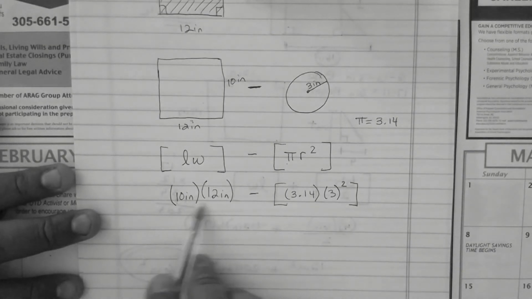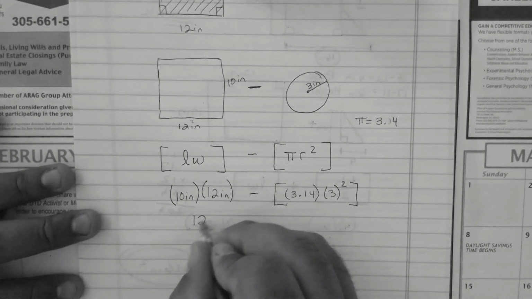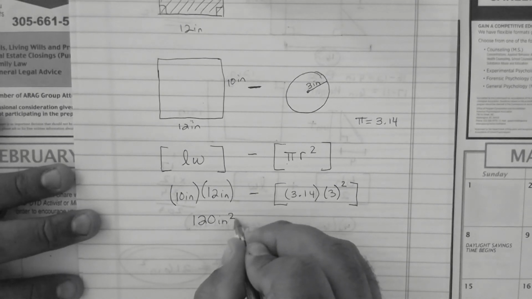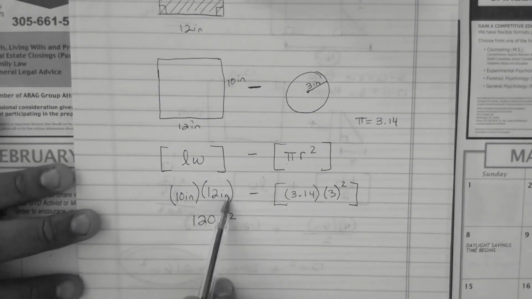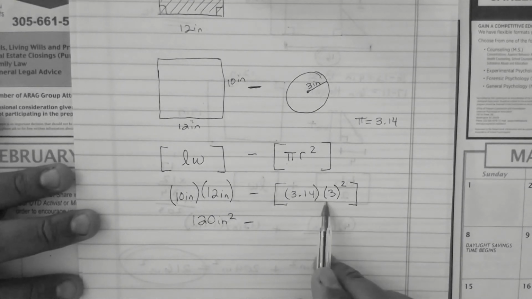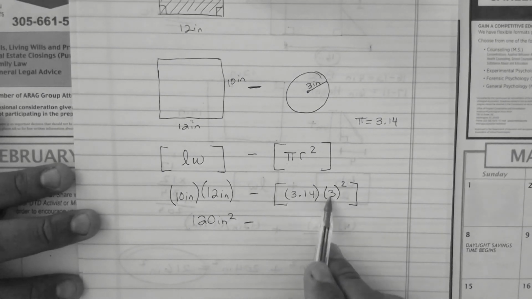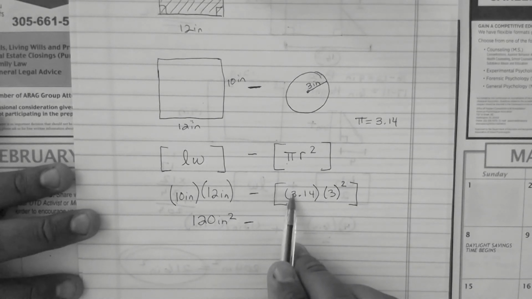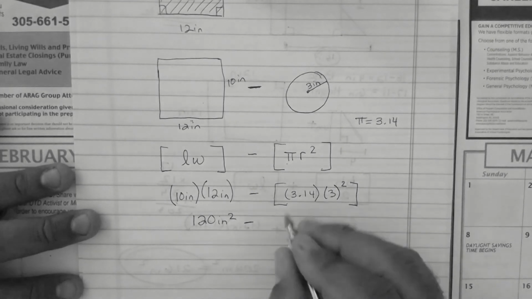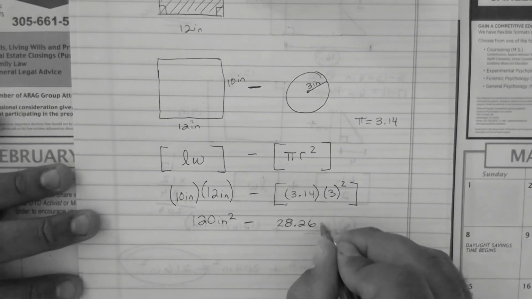So what is 10 times 12? 120 what? Inches squared. Don't forget, because inch times inch gives you inch squared. Minus, well, we can work this out first. Remember, order of operations tells you to work out the exponents first, correct? So 3 to the second power is the same thing as what? 9. Very good. 9 times 3.14 is 28.26. So this is 28.26 square inches.